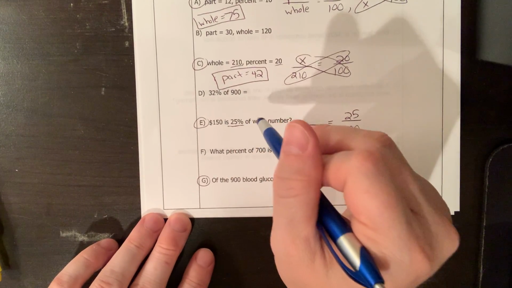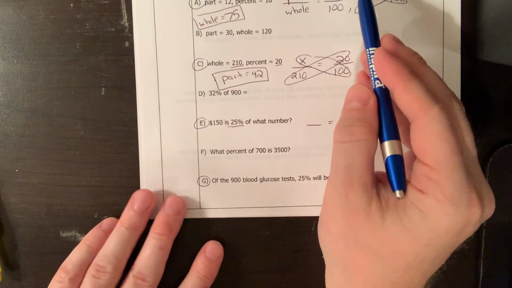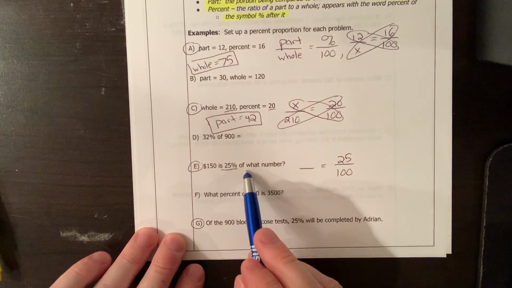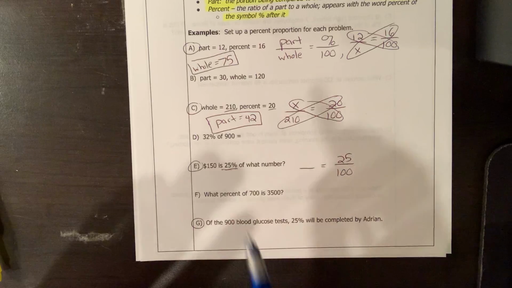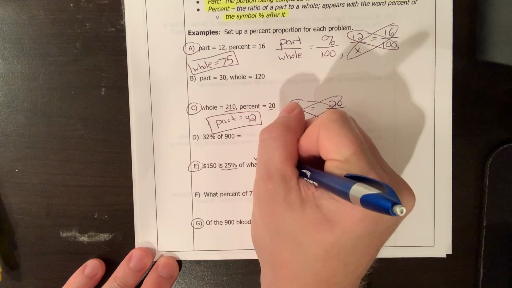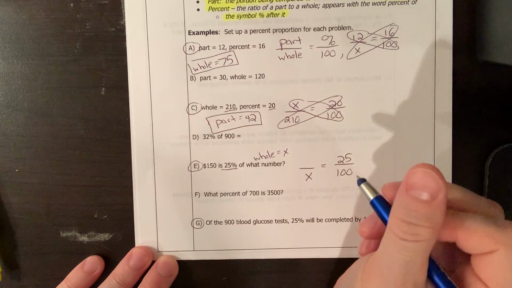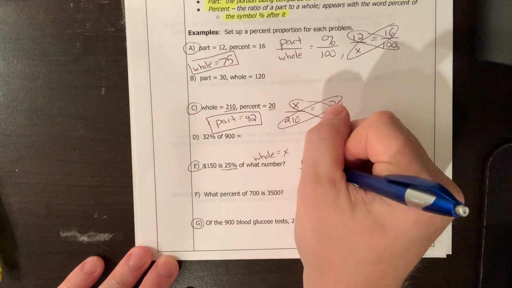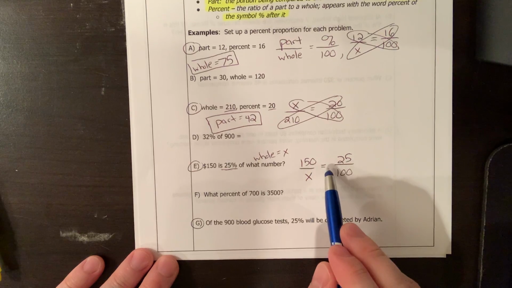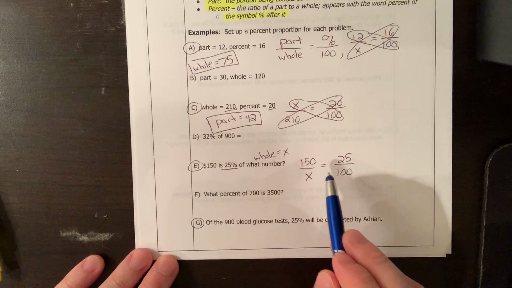Is that the whole or the part, okay? Now, you realize up here what we said before. The whole is the entire quantity, often appears after the word of. So we're saying of what number? Of the entire number. Makes sense? So that means we're trying to find the whole. The whole is our unknown. The whole is X. So that means X is going to go at the bottom, and it's saying that $150 is 25% of what number? So 150 is the part.